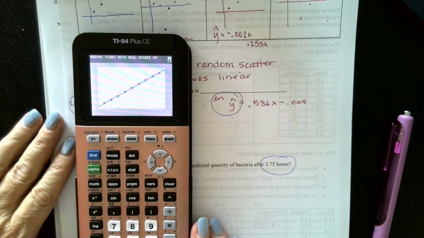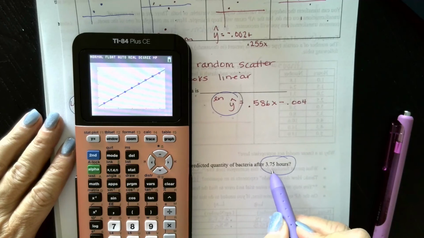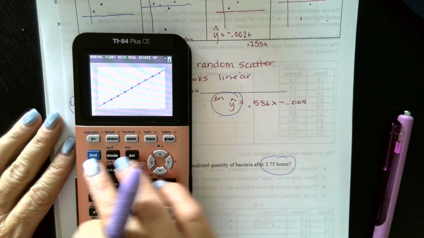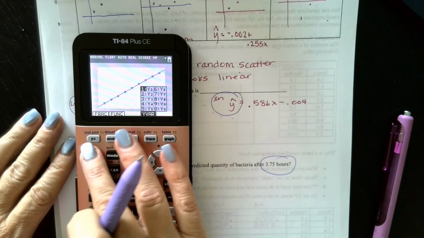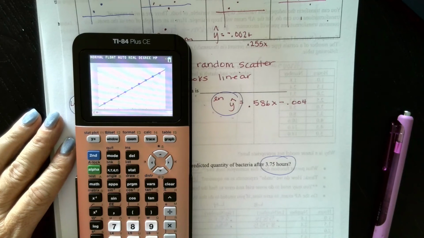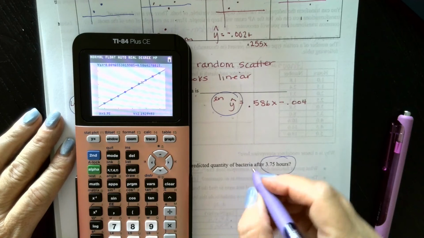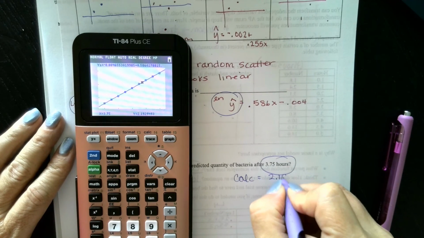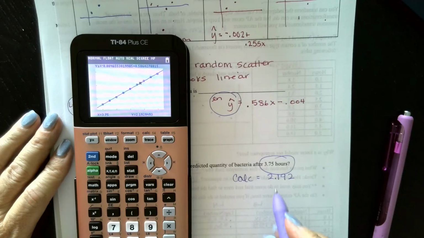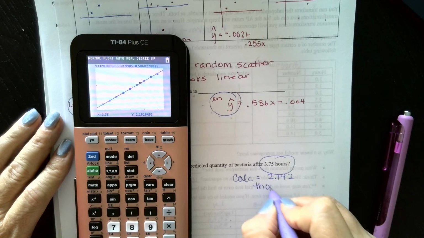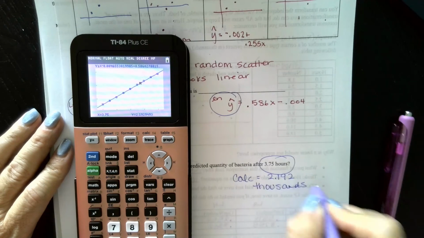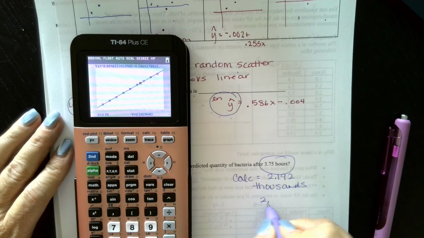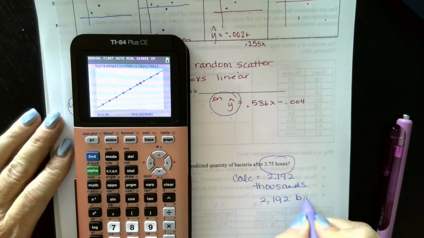If from my calculator I want to know what happens at 3.75 hours, I'm going to do alpha trace, second trace, and I want to find the value at 3.75. So what I get from my calculator is I get 2.192, and this value is going to be in thousands. So 2,192 bacteria.